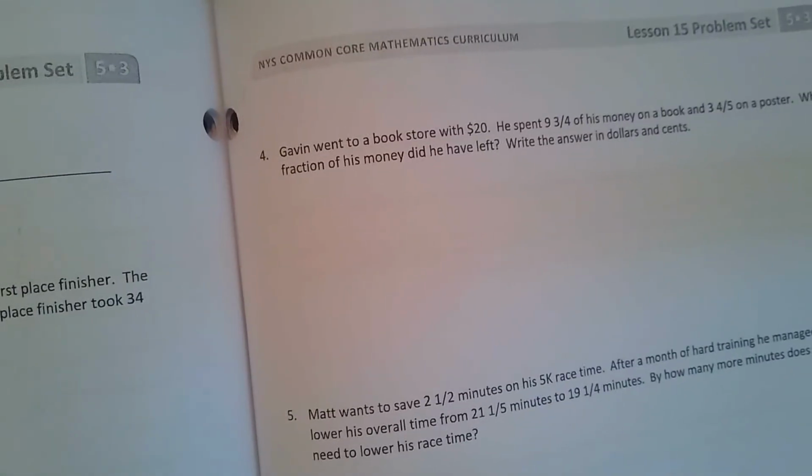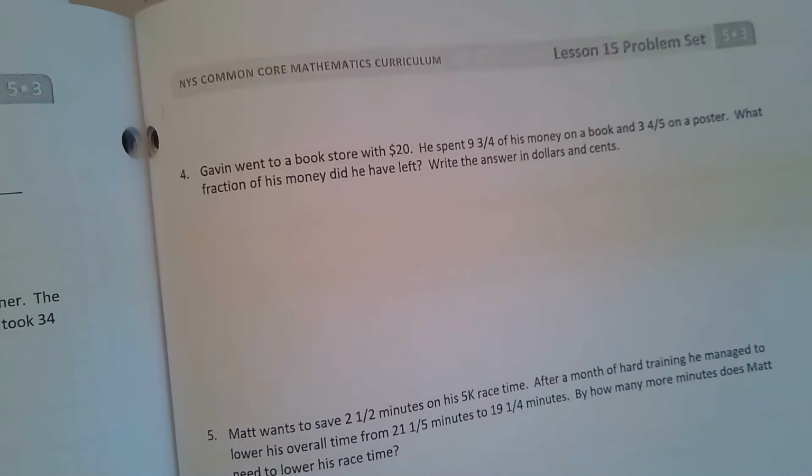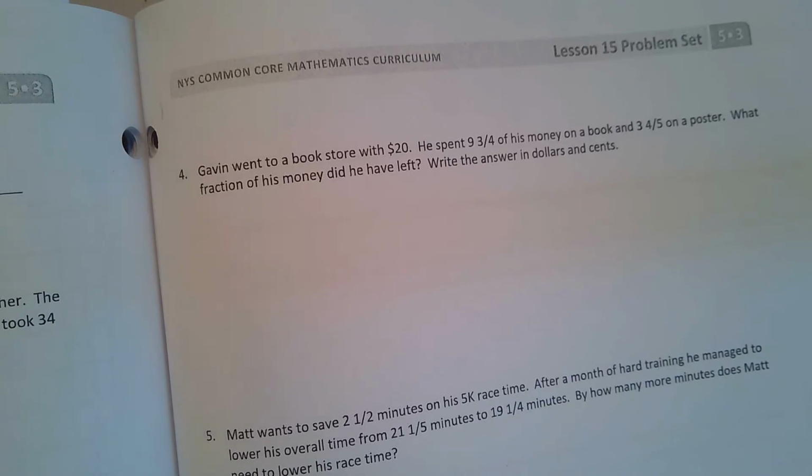So Gavin went to a bookstore with $20. He spent 9 3/4 of his money on a book and 3 4/5 on a poster. What fraction of his money did he have left? Write the answer in dollars and cents.